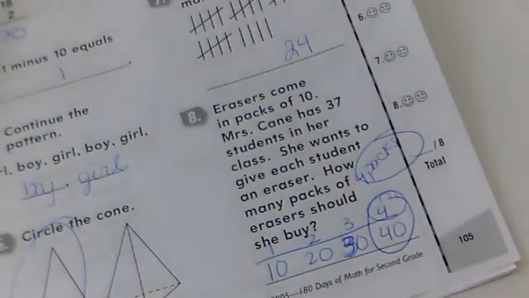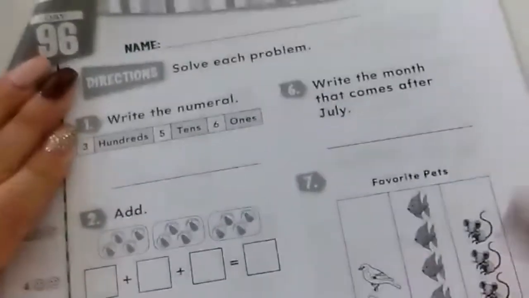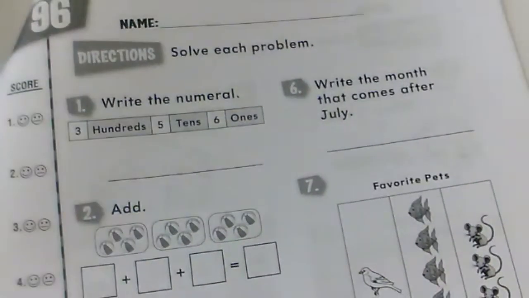She's going to have extra, but if she uses erasers like you guys do, she's going to need them. I think you guys eat them. I don't know. They disappear a lot.